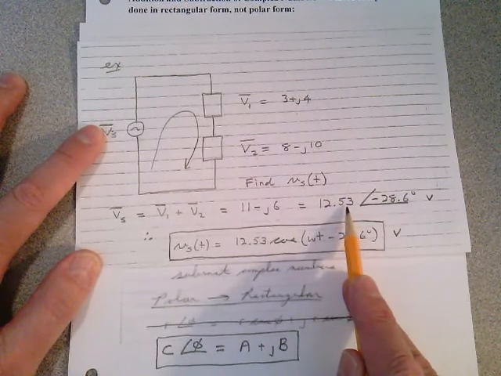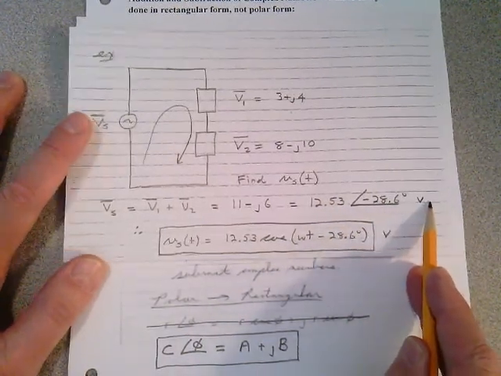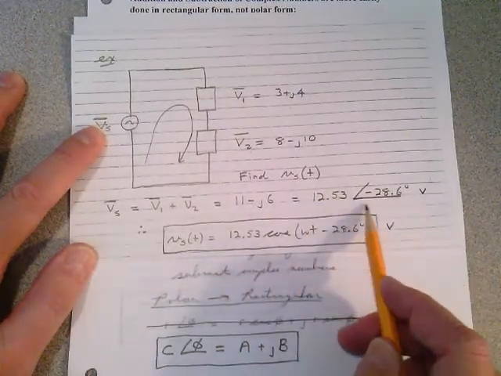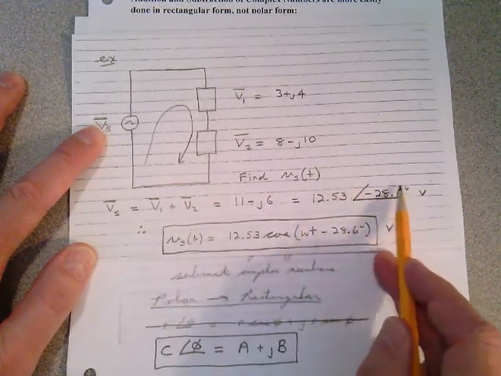I get 12.53 at an angle of minus 28.6 degrees. That's in volts, and that's the maximum value. These phasors are always represented as cosine. That's what we're going to use as a standard. I'll be talking about that a lot in a minute.